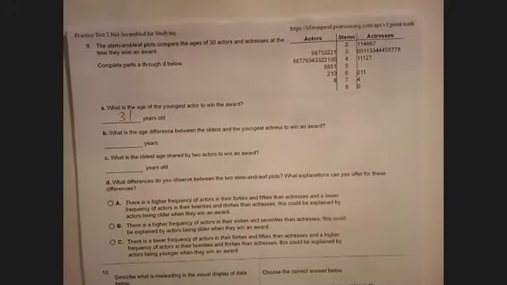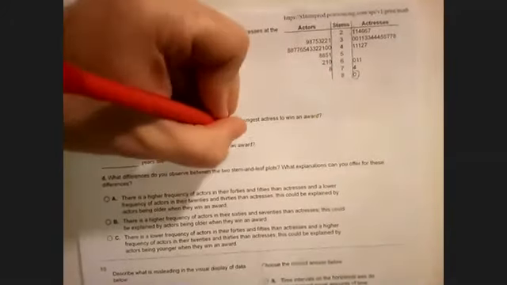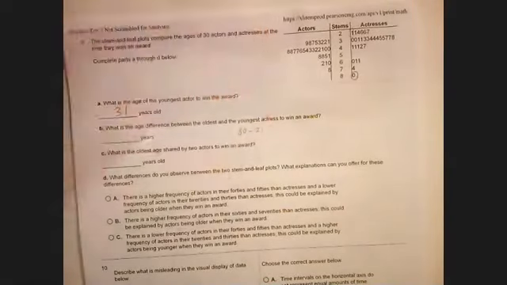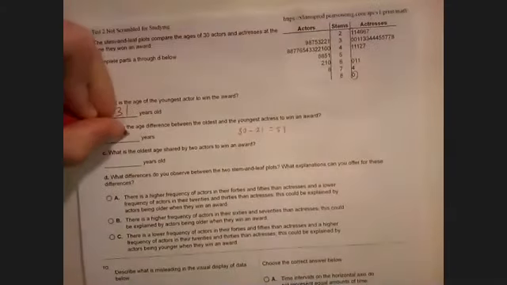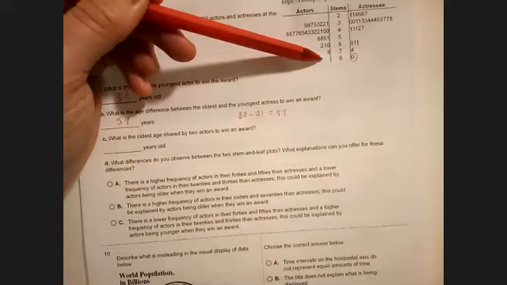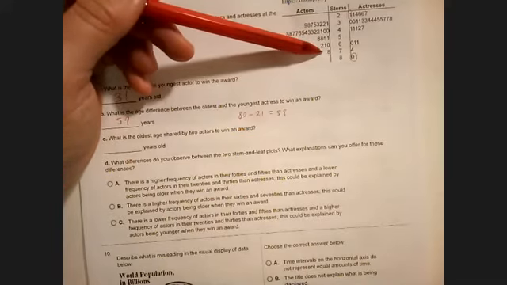Okay. What is the age difference between the oldest and youngest actress to win? So actress, we're going to do, it looks like 80 minus 21. So that would be 59. What is the oldest age shared by two actors? All right, so I'm looking at actors. I'm looking for repeats. There's only 1-8 there, 2-1-0. No. So we don't see a repeat until there, so that would be 58.